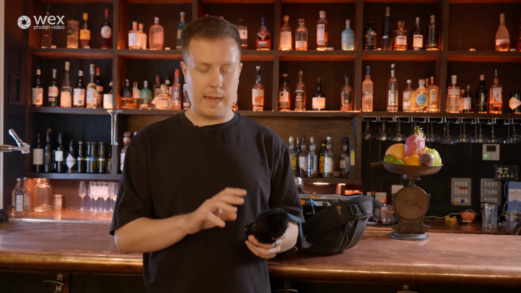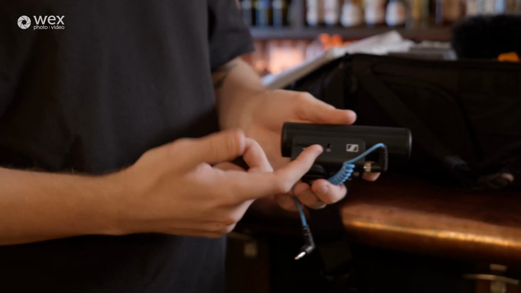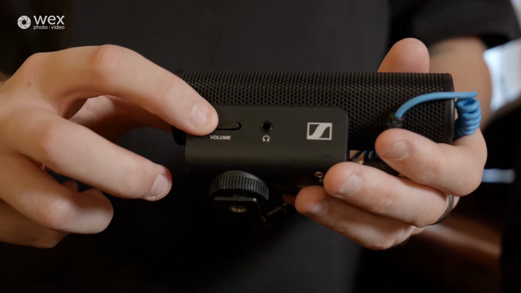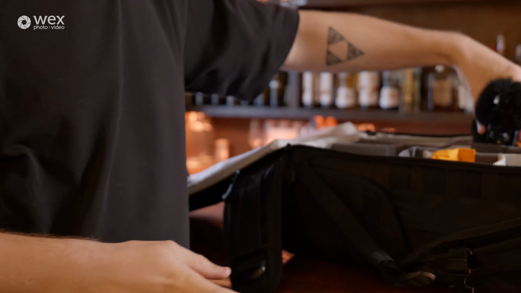You do also have a headphone output as well, so you can monitor your levels directly through the microphone. You don't have to necessarily do that. You can do it through your camera, but that's kind of up to you. And then finally, it just has headphone volume on the side, so you can just adjust how you're listening to it. Personally, I like to have it a little bit lower just so that you're not going to end up blowing your ears out, because sometimes it might still be very loud.